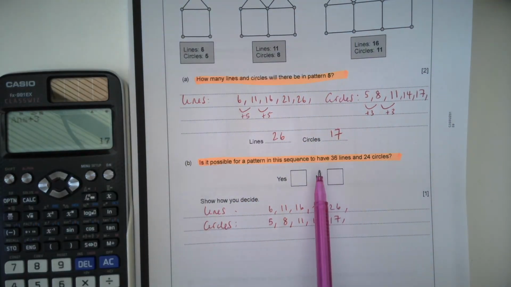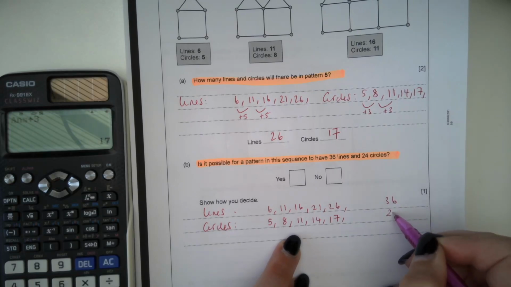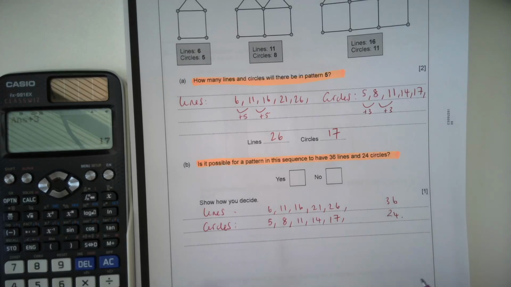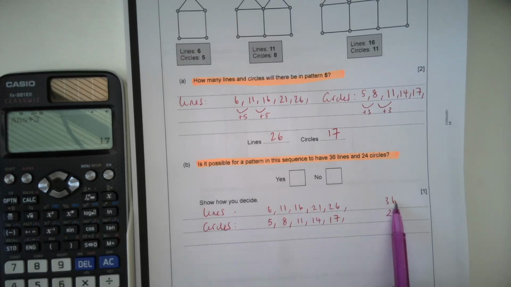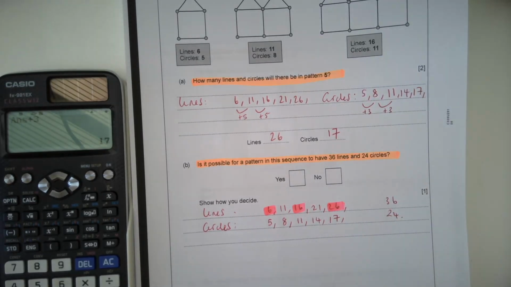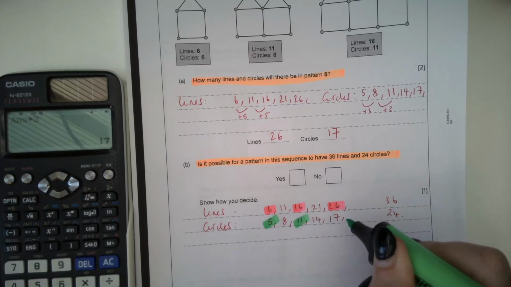Okay, so is it possible to have 36 lines and 24 circles? No, it's not, and I'm going to tell you why, guys. This is an even number of lines, so if we have a look at everywhere we have an even number of lines, let's look at what the corresponding number of circles is. Well, actually, the corresponding number of circles are odd values.